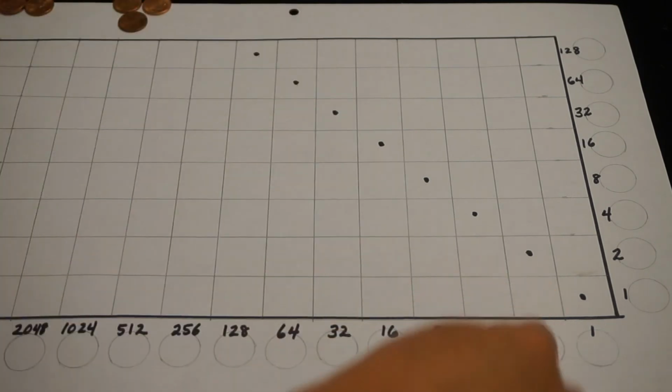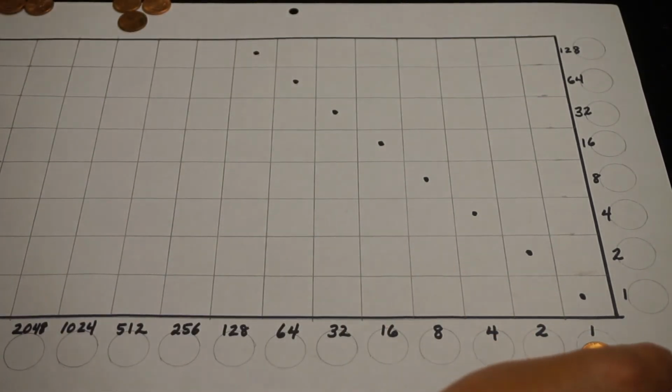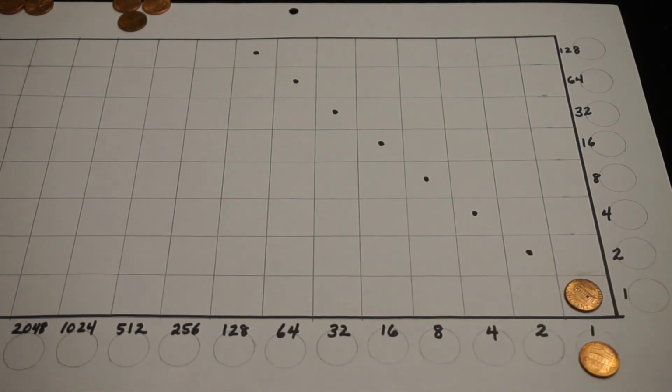So I take that 2, and I regroup it as 2 in the 1's place. Bring that onto the board, it's on a space with a dot. Yeah, that's great. So that tells me that 2 is equal to 1 squared plus 1, and that's true.